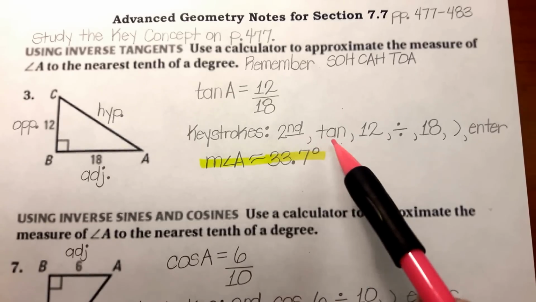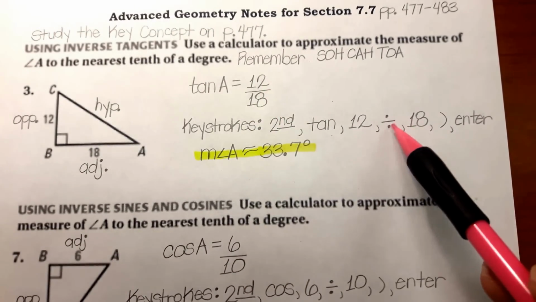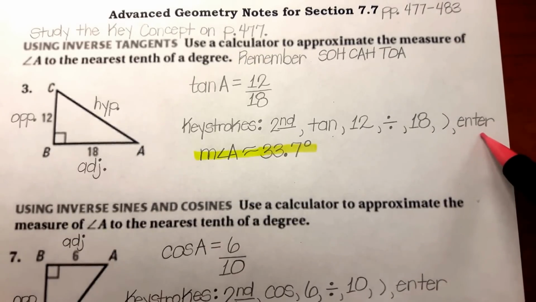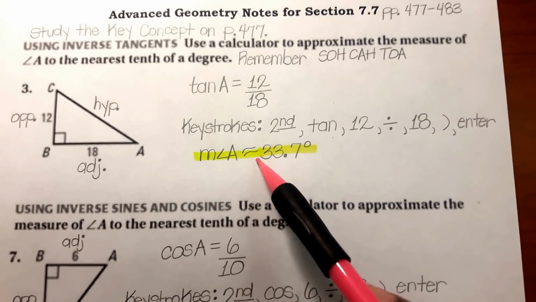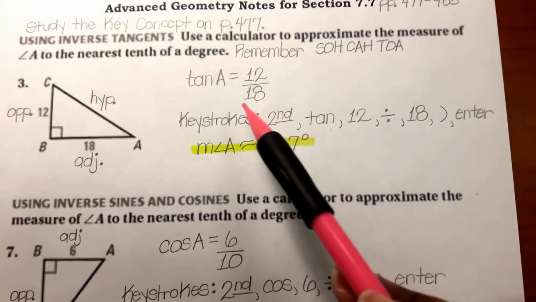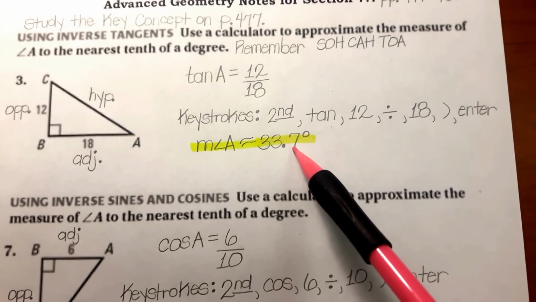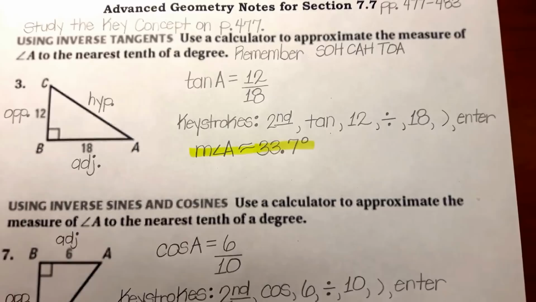So we will press second tan, then your numerator, which is 12, divided by 18, then close parentheses, and let's hit enter. Once you press enter, the measure of angle A is going to be approximately equal to 33.7 degrees. And remember, it says round to the nearest tenth, so that's why I have that 0.7 degrees. And that's my answer for angle A.